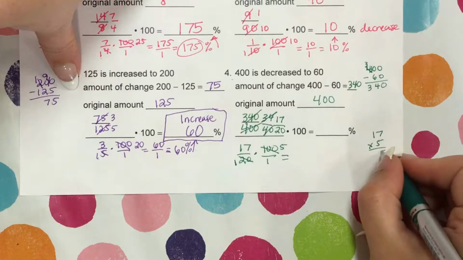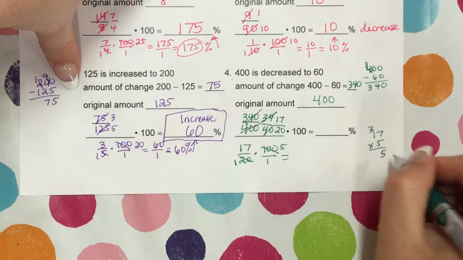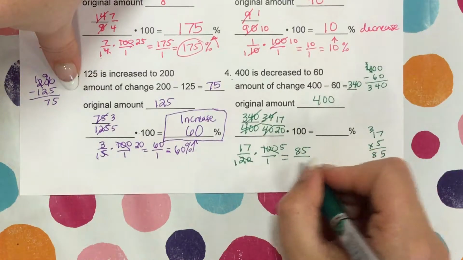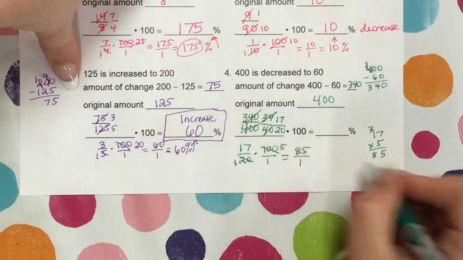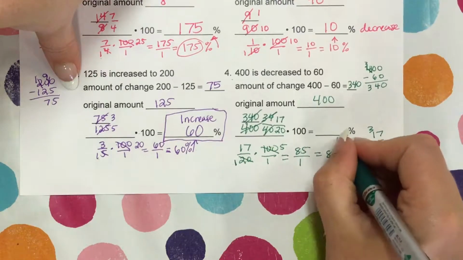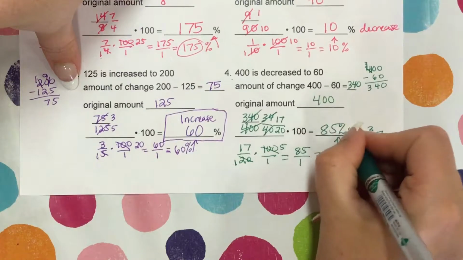5 times 7 is 35. Write the 5, carry the 3. 5 times 1 is 5, plus 3 is 8. So it equals 85 over 1 times 1, which is 1. 85 divided by 1 is just 85%. That's what the answer is, 85%.